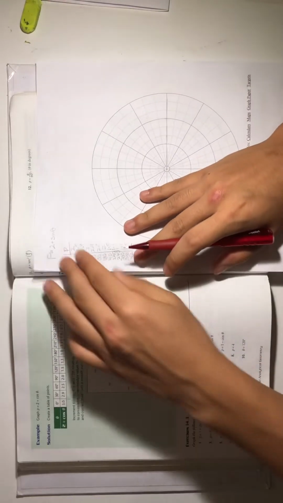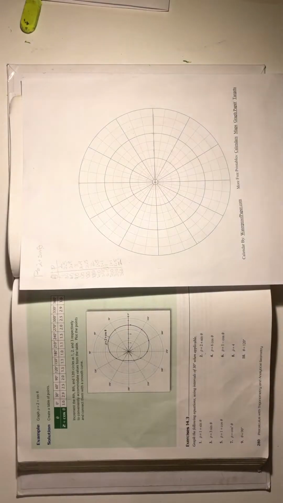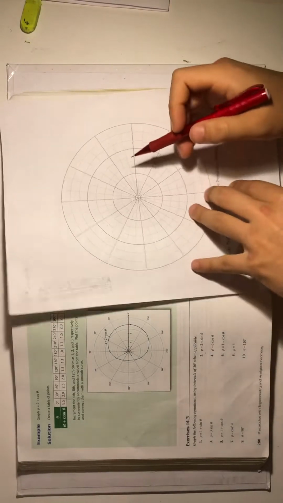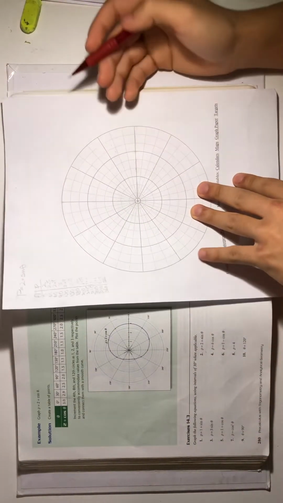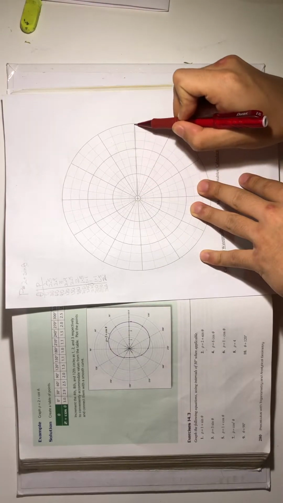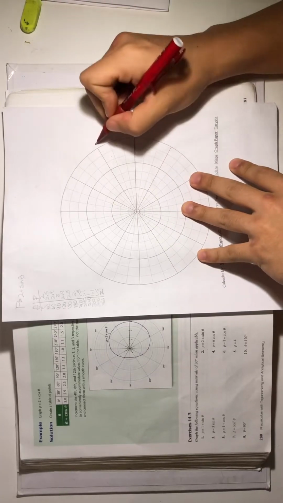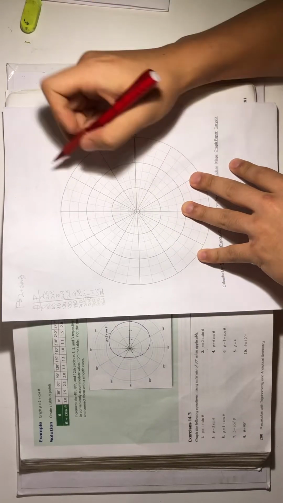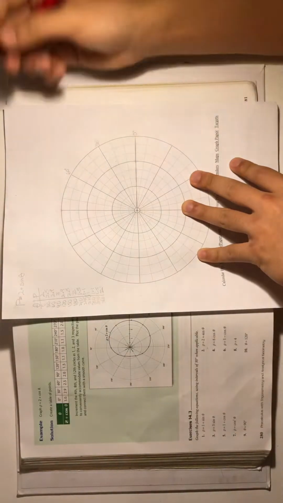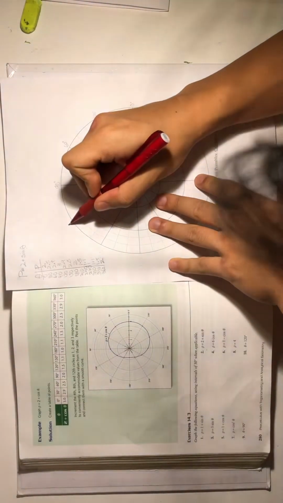After we have our table, the next thing we're going to do is mark our polar graph with the degree intervals. So here we have the polar axis. We're going to put a 0 degree there, and then go on until we make a full circle, going up by 30 degree intervals.